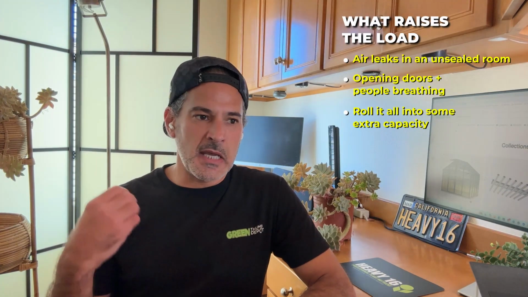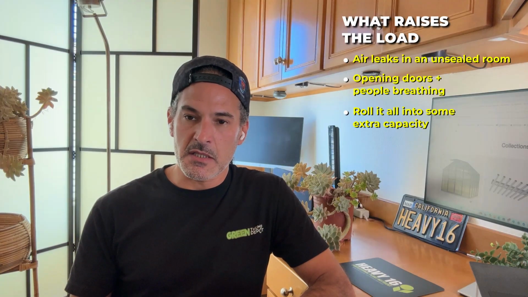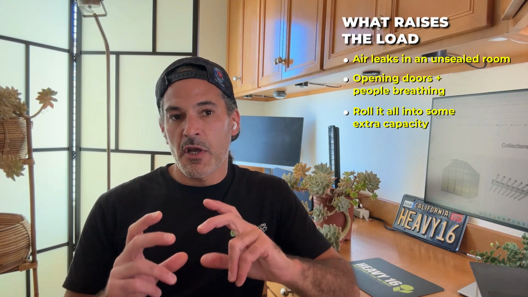What we do is we roll all of those little factors into just saying we need some extra capacity in general to accommodate for those things. And in fact, one of the other things we need that extra capacity for is, and this is very important, the amount the dehumidifiers need to remove changes throughout the day, when the lights are on, right after the lights turn off, and before the lights turn on in the morning.